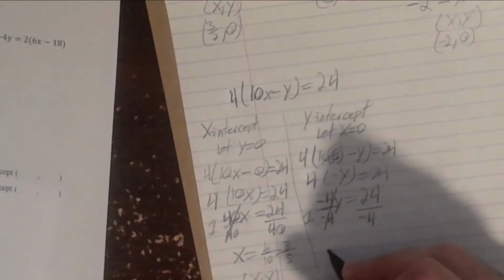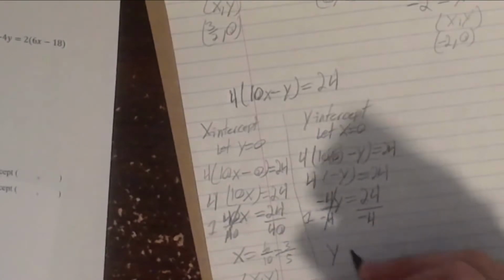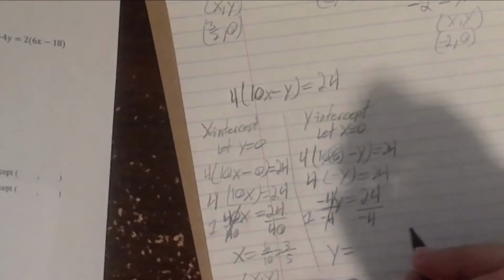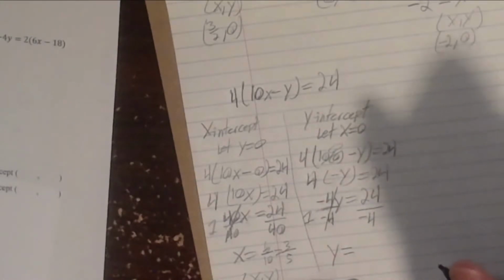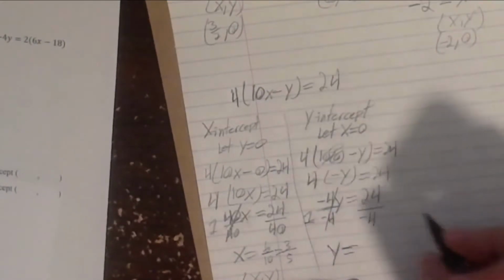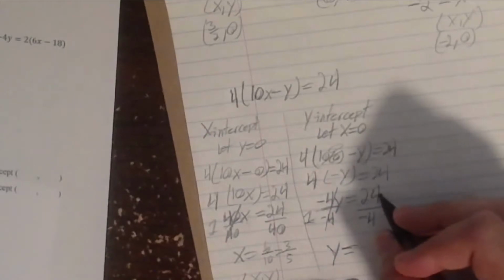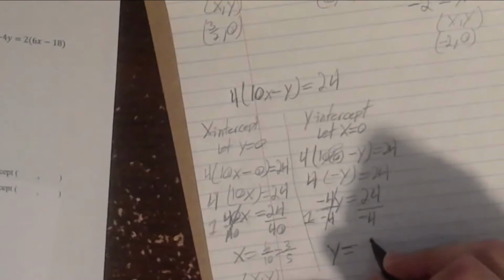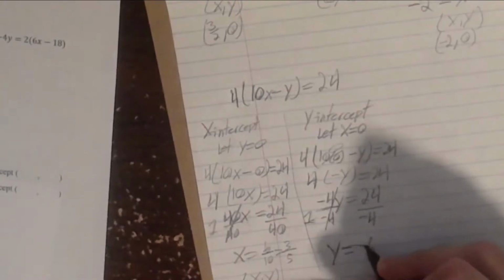Now, we just get y on this side. That's it. Okay, and now what is 24 divided by negative 4? It will be negative 6.